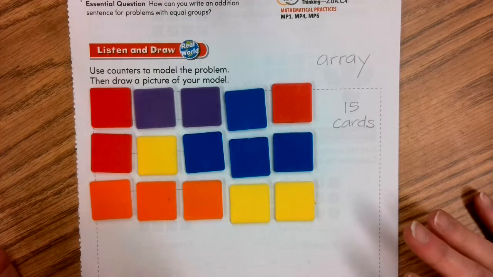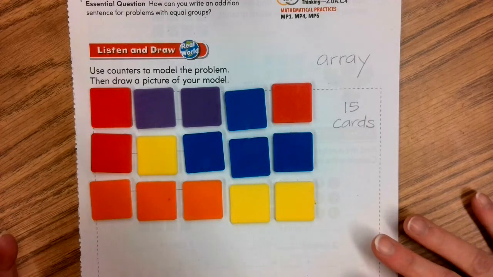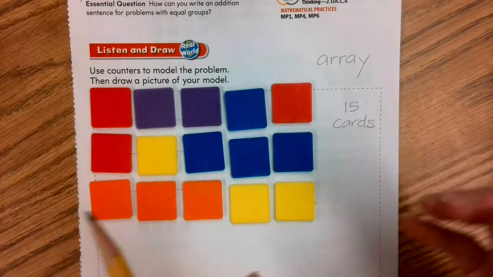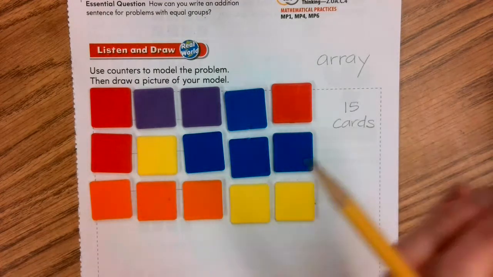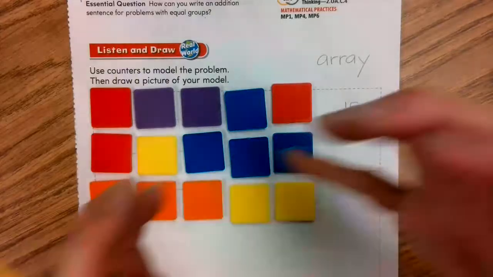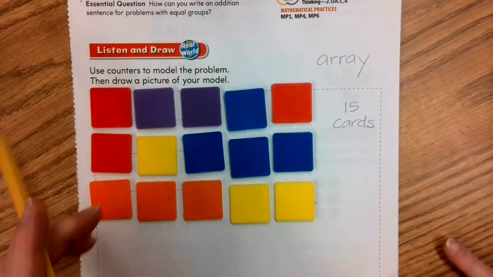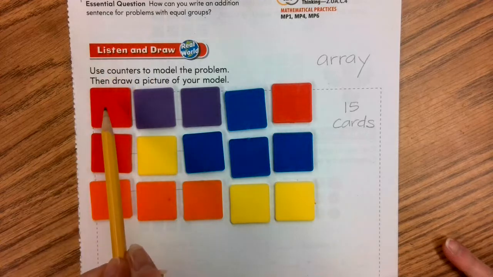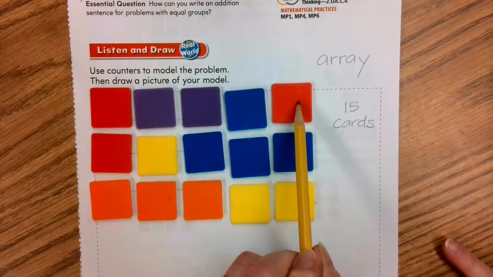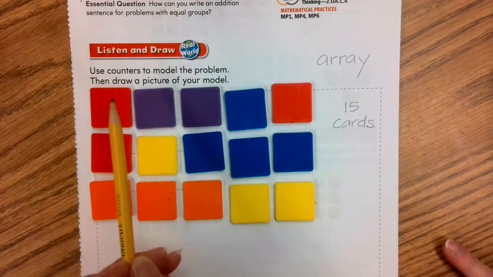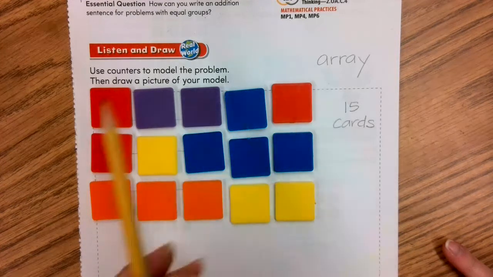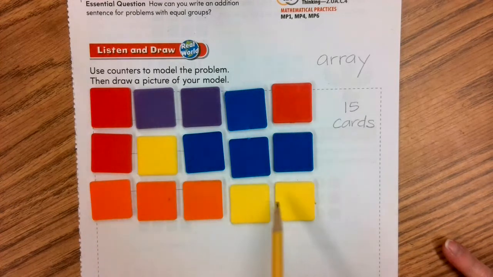And when we were dealing with equal groups, we knew that each group was a number in the addition number sentence. Well, that's how it is with rows and equal groups. So one row is like one equal group. So I have 1, 2, 3 equal groups.